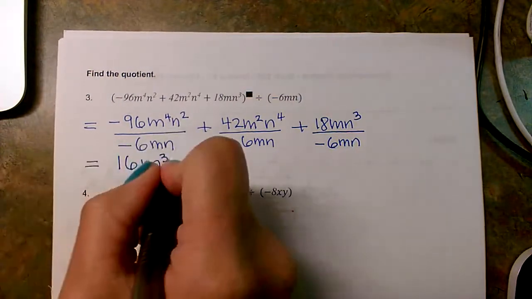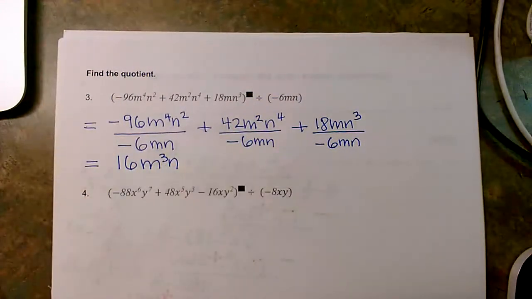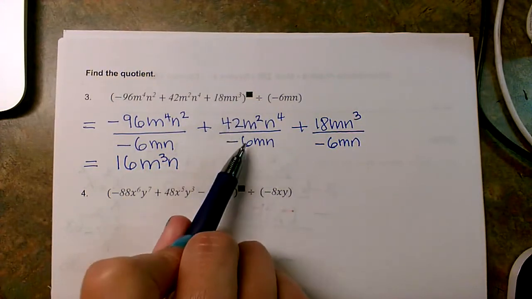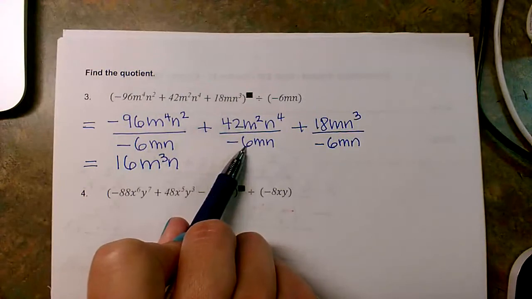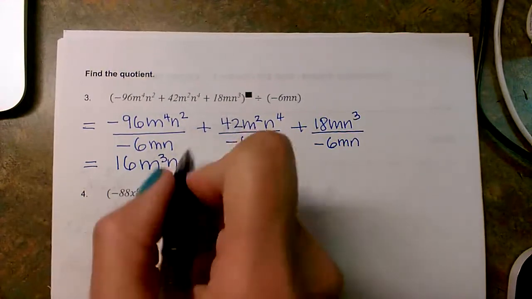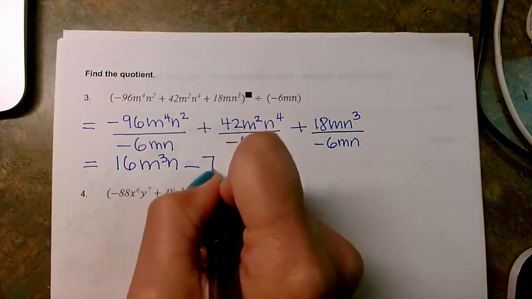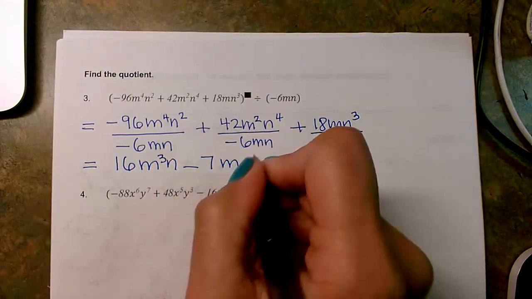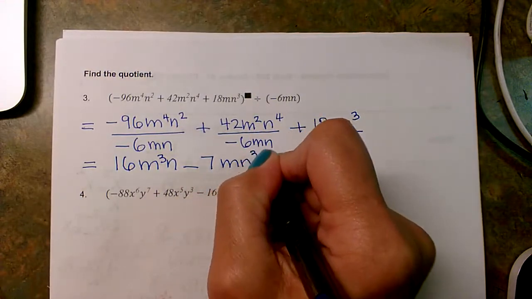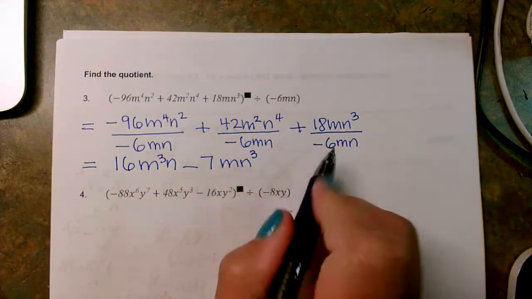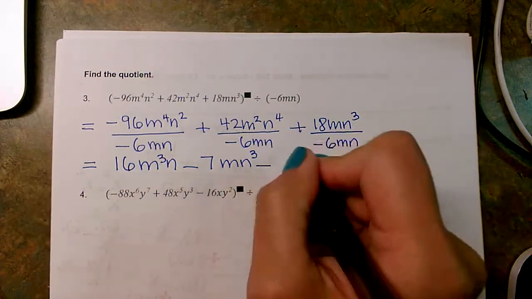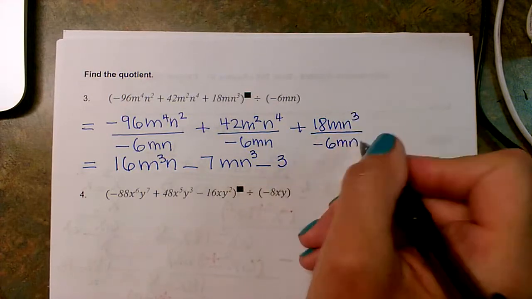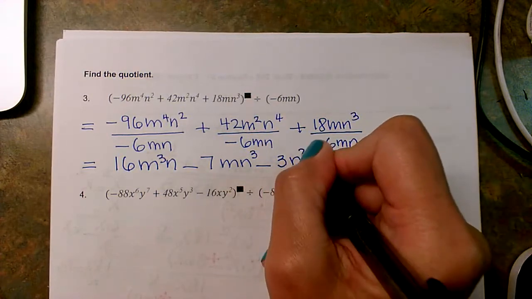Second divided by 1, and 42 divided by 6 is 7, but it's what? Positive and negative? It's negative 7. I have 1 m left, and I have 3 n's left. Positive and negative, negative 3. I don't have any m's left, and I have only 2 n's left.